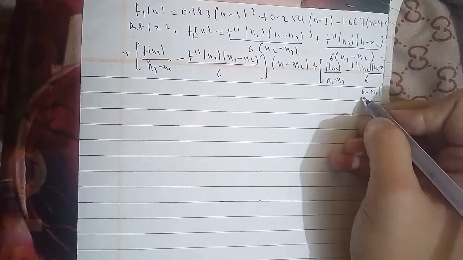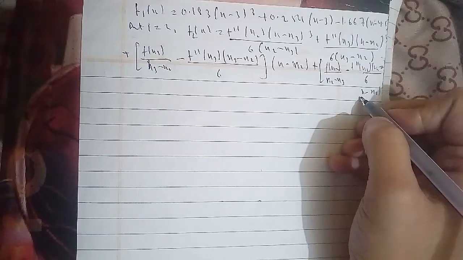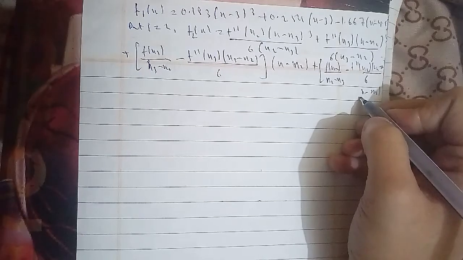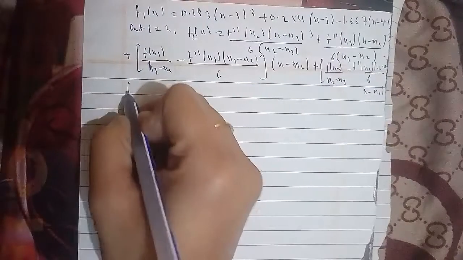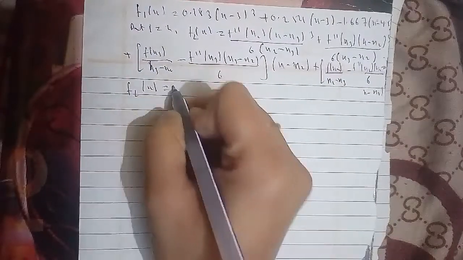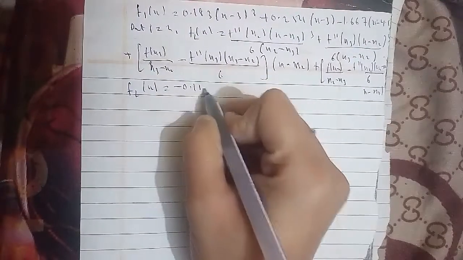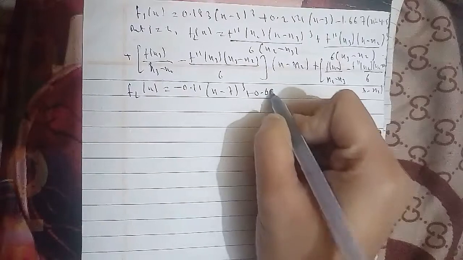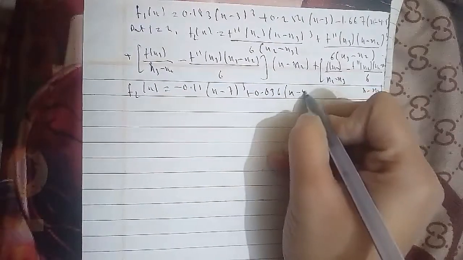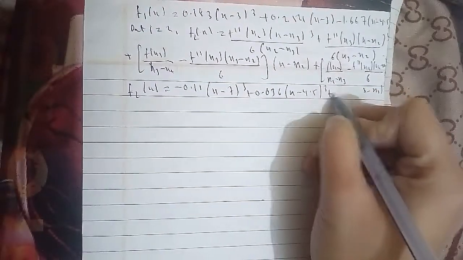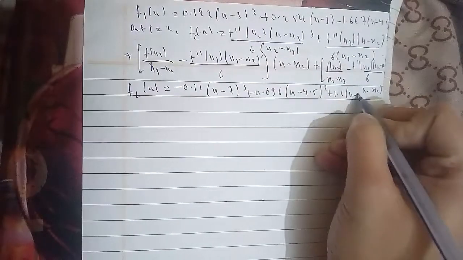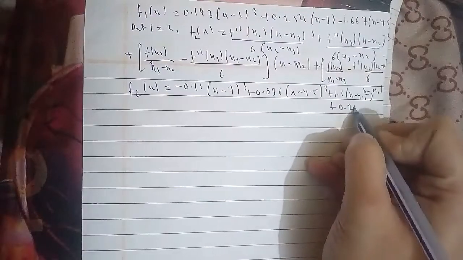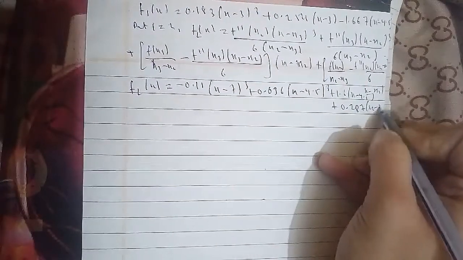Putting in the values of f x and f double dash x, we get the simplified equation f2(x) equals minus 0.11 (x minus 7) cube plus 0.096 (x minus 4.5) cube plus 1.6 (x minus 4.5) plus 0.287 (x minus 7).